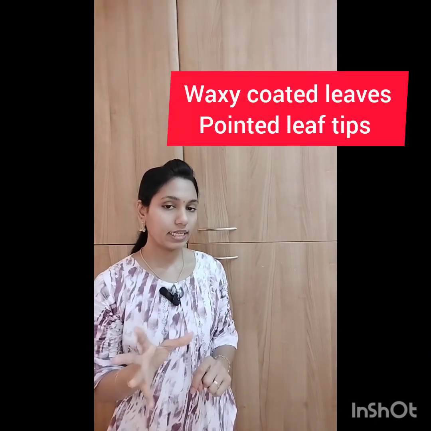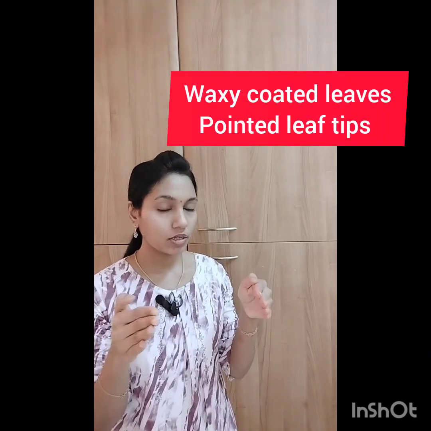And one more thing, the forest plants have waxy coated leaves and their leaf tips are pointed. Pointed leaf tips and waxy coated leaves, because these areas may receive high rainfall. So they need to drain the water easily from the leaves. That is why they have a waxy coating and the leaf tips are pointed.